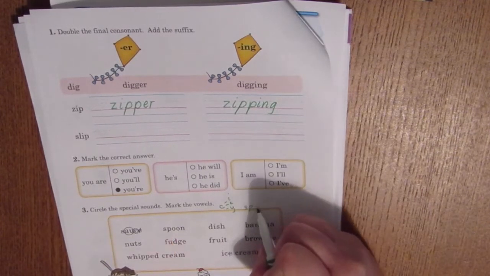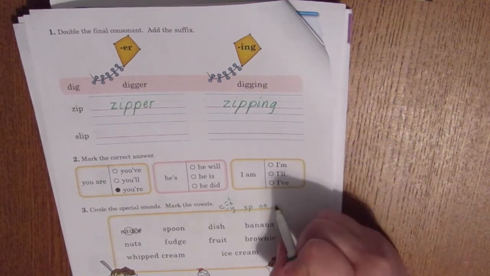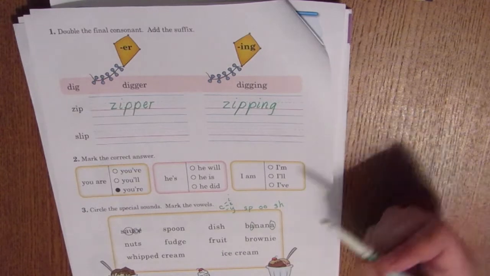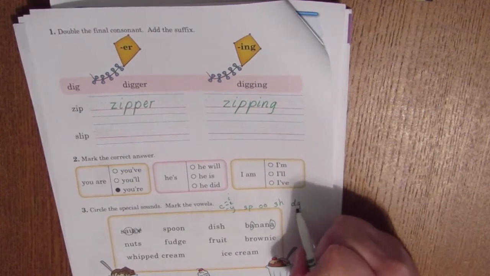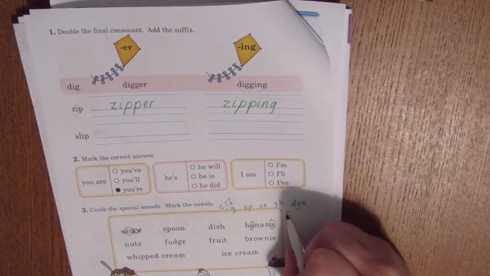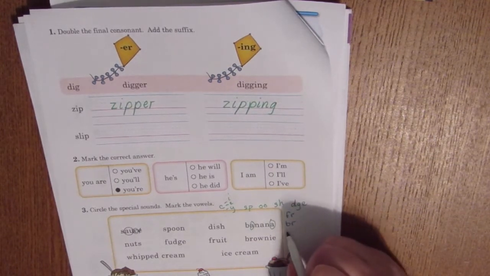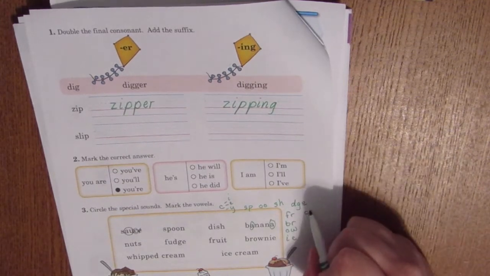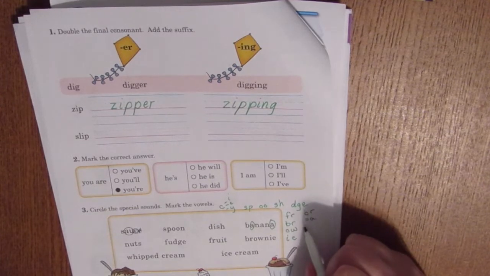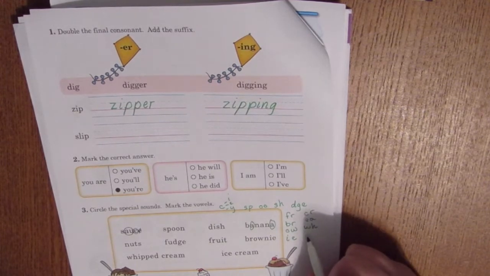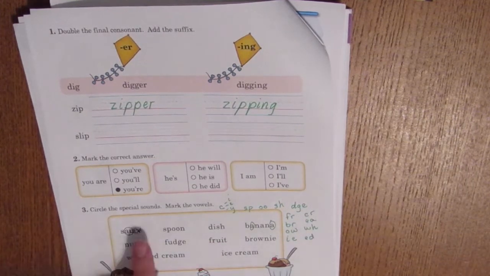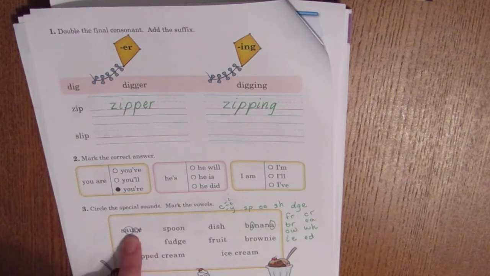We have the sp, an oo, a sh. In banana, we have the 2 U's. We have D, G, E, F, R, B, R, O, W, I, E, C, R, E, A, W, H, and an E, D. Once they go back, then we mark the vowels. If you notice in the first one, the only vowel they marked was the E, not the AU, because it's part of the special sound.